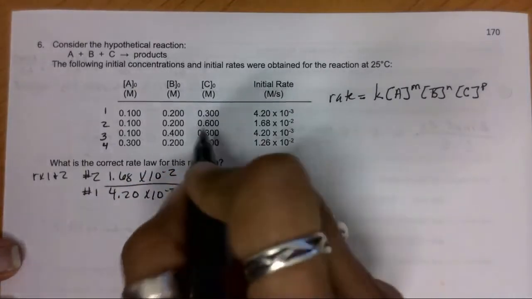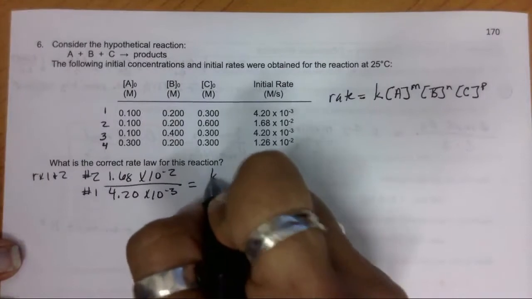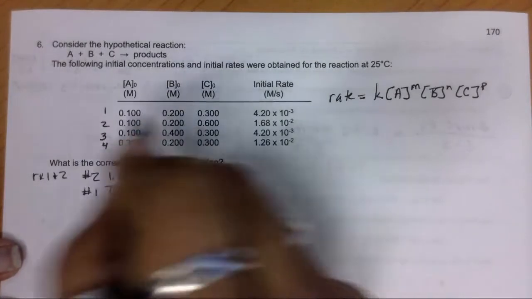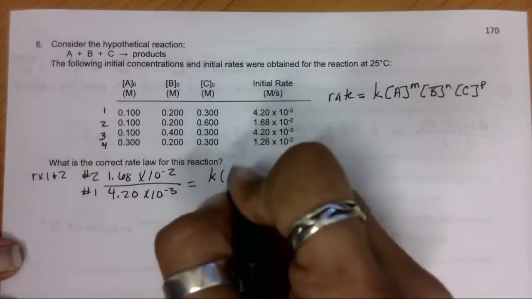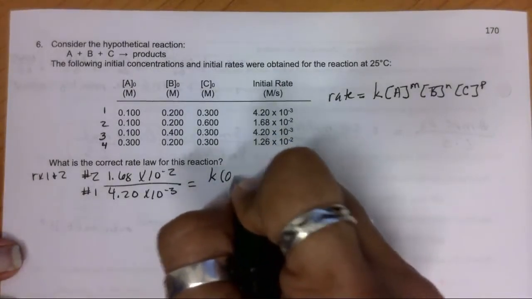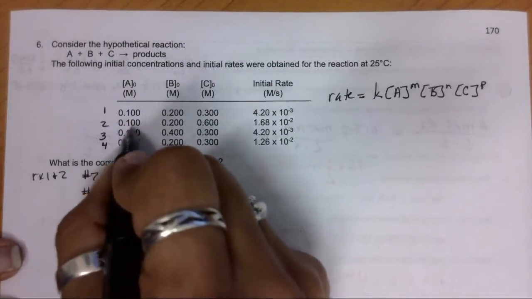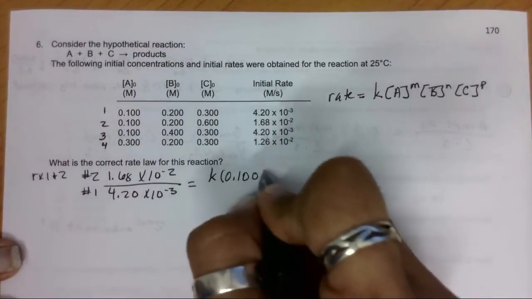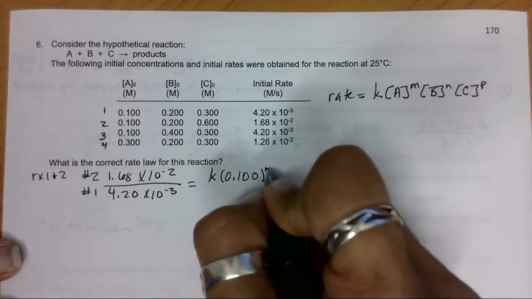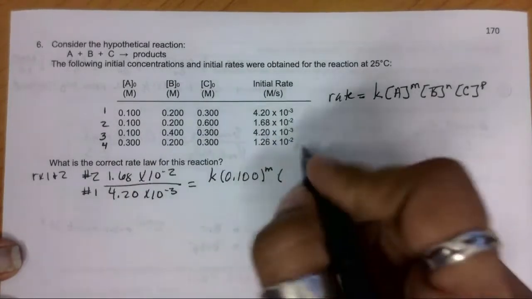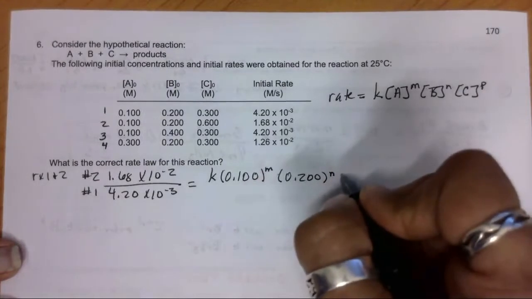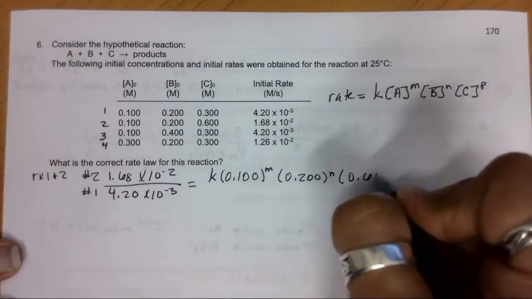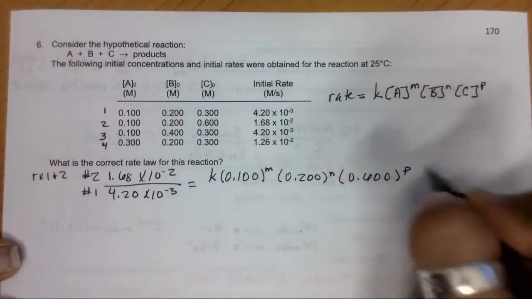This is equal to K times the initial concentration of A for reaction 2, 0.100, raised to M. B is 0.200 raised to N. And C is 0.600 raised to P.